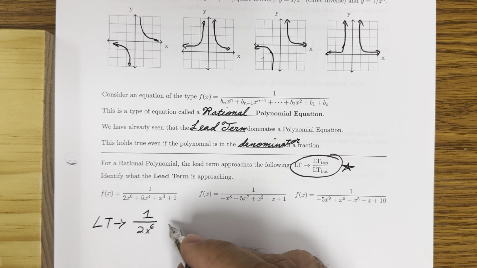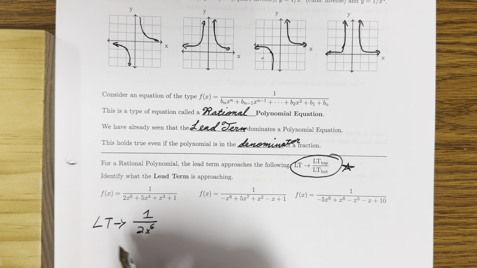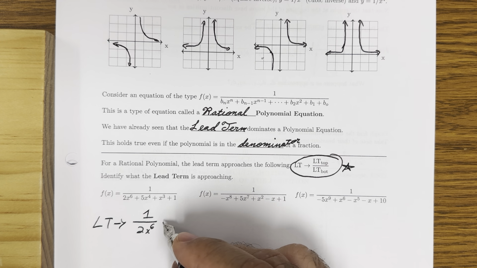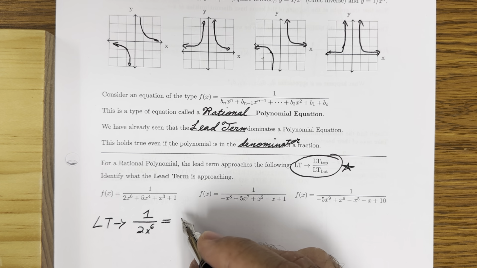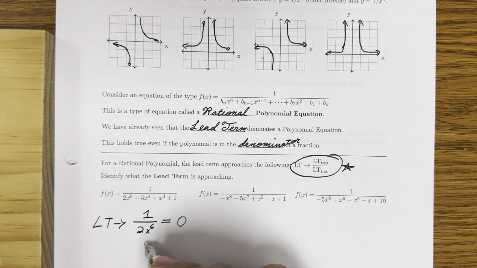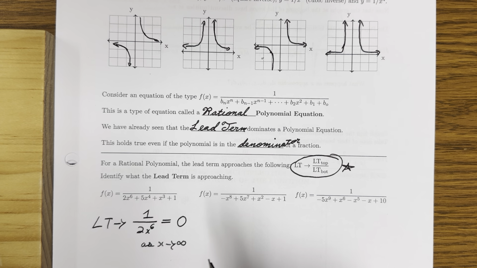And then as x approaches infinity, this will simply be 0, right? We'd say as x approaches infinity. And so this means that our end behavior will be like this.